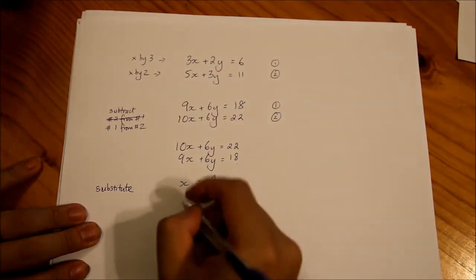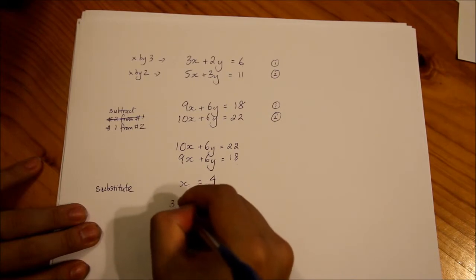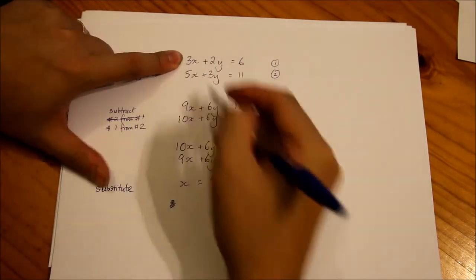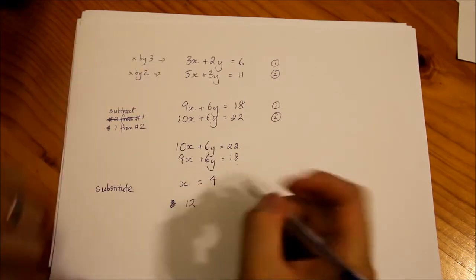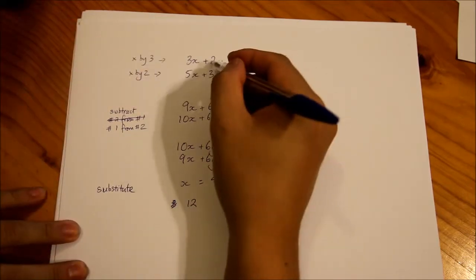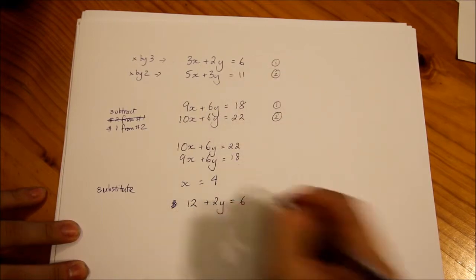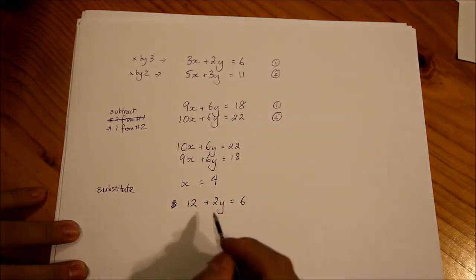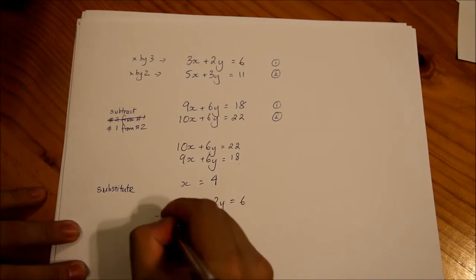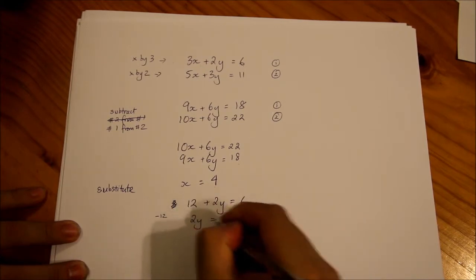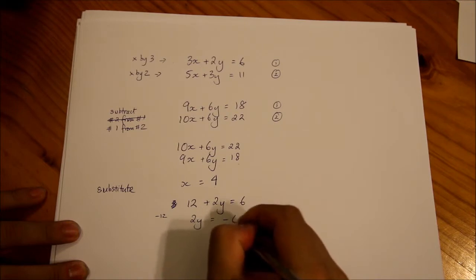If x equals 4, we have 3 times 4, which is 12. Then plus 2y equals 6. Let's eliminate 12 by subtracting 12 from both sides. I have 2y equals minus 6.